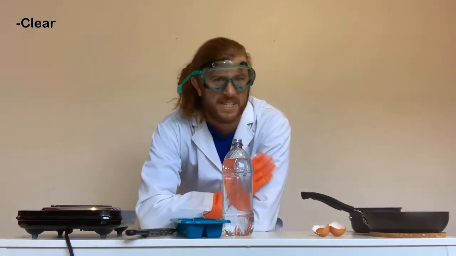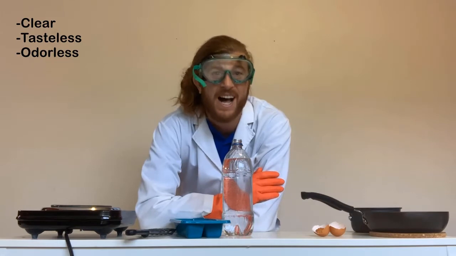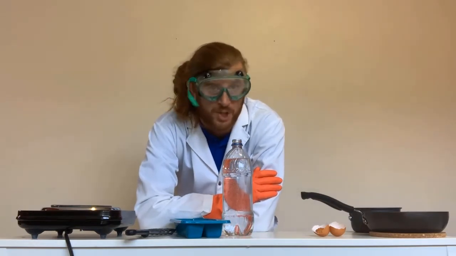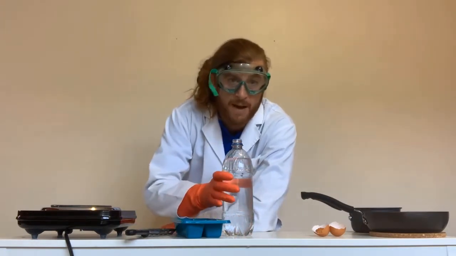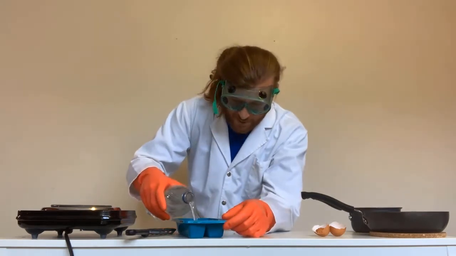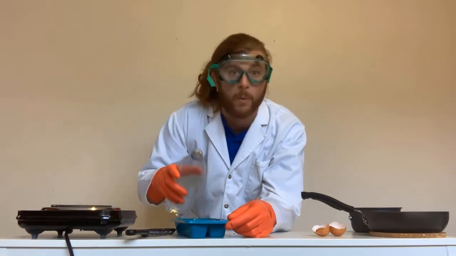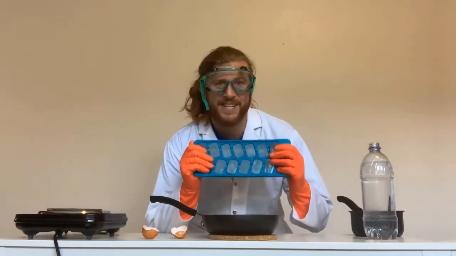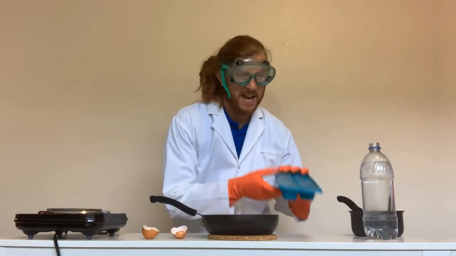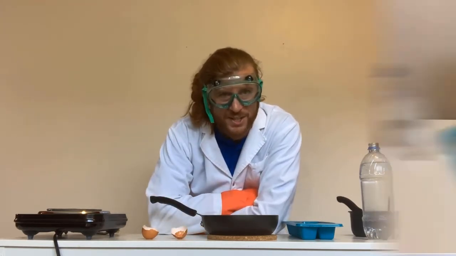Let's observe another liquid, water. It's clear, tasteless, and odorless. I wonder if we can make a reversible change with water. If we pour our water into our ice cube tray and then freeze the water, the liquid water will turn into solid ice. Now let's melt our ice to see if we can make a reversible change and turn it back into the liquid water and get it back into the ice cube tray like it was before. Do you think this is going to be a reversible change?